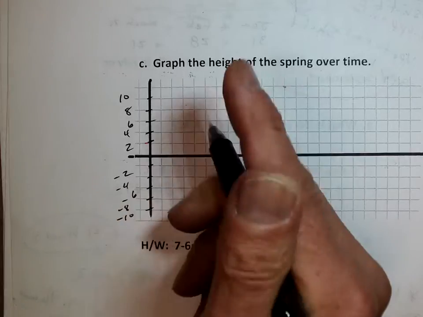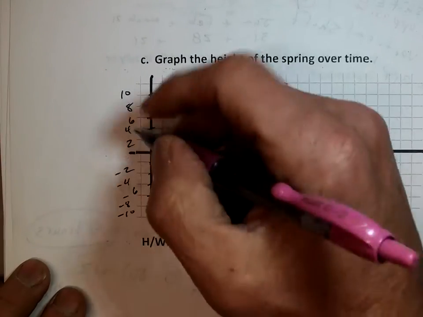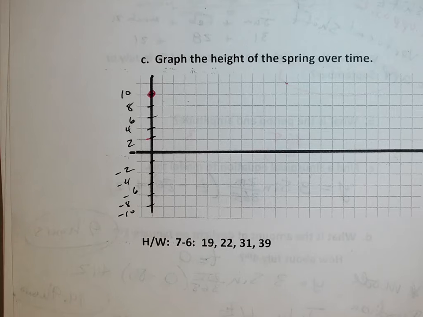So I stretch my spring, and it's all the way up here at 10. I pull it up, and when it is released, it's going to go. Does that make sense?